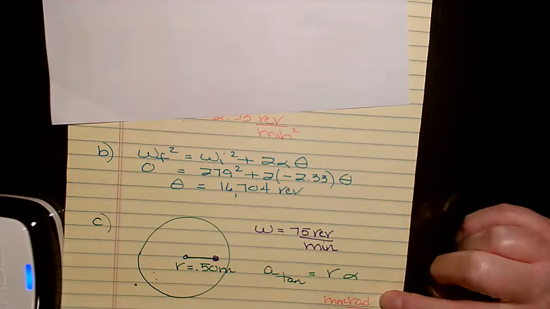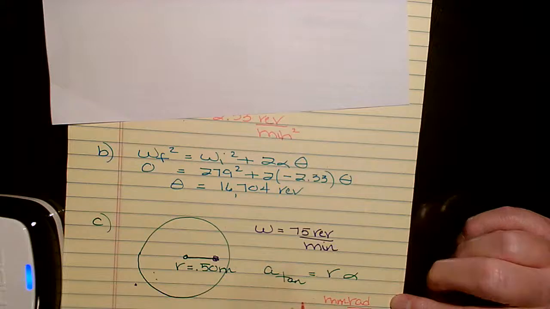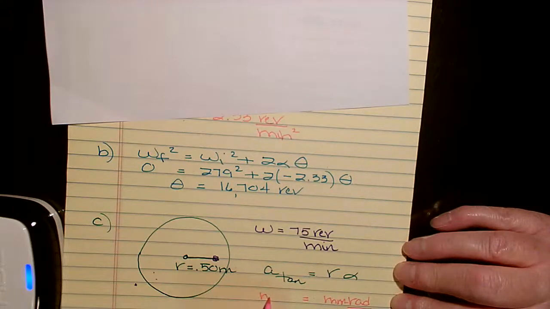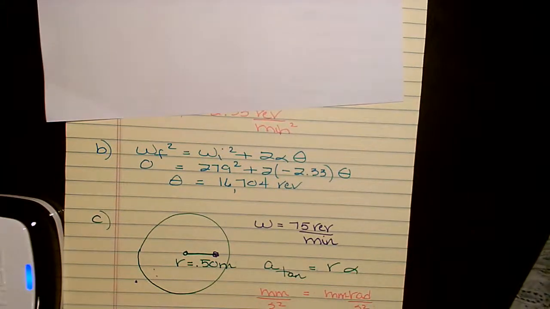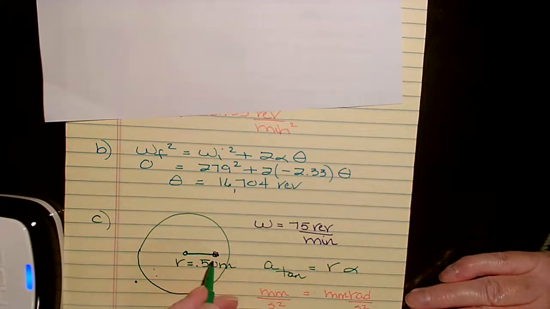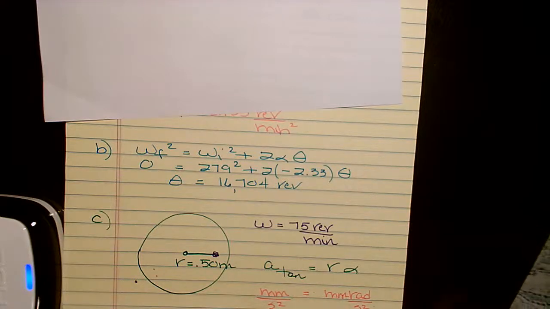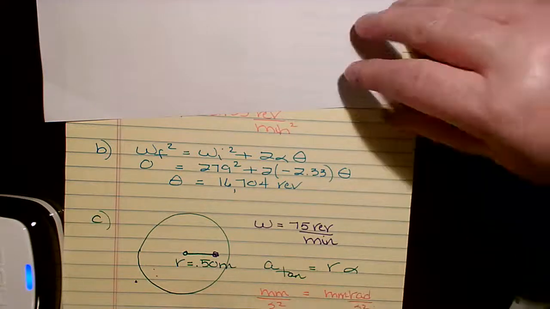remember that a radian is a nothing unit. So on this side, I have millimeters per second squared, and that's what I need over here, millimeters per second squared. So that just tells me that what I need to plug in here is the radius, not in meters, but in millimeters. So 0.5 meters, to turn that into millimeters, I'm going to move my decimal point over 3. That's going to be 500 millimeters.